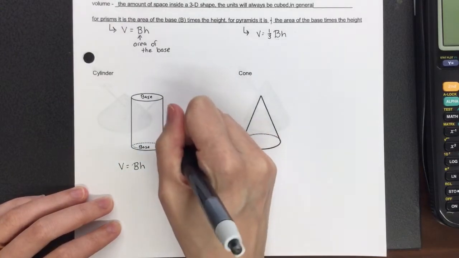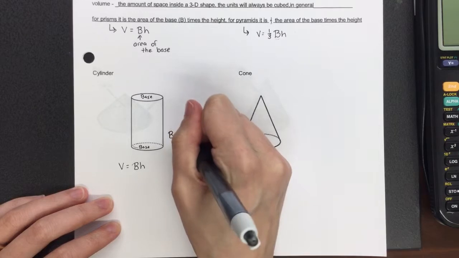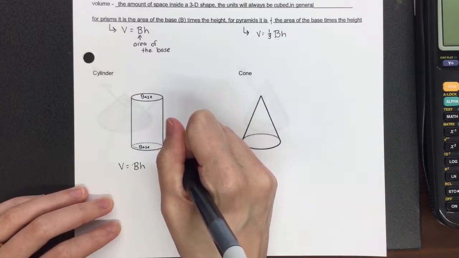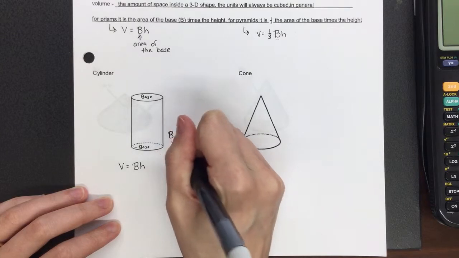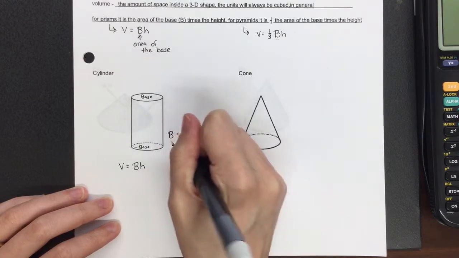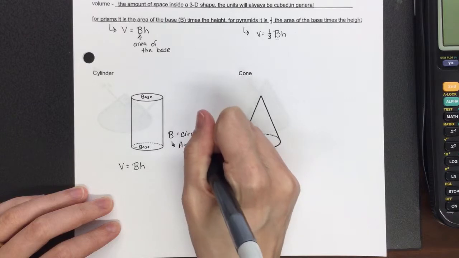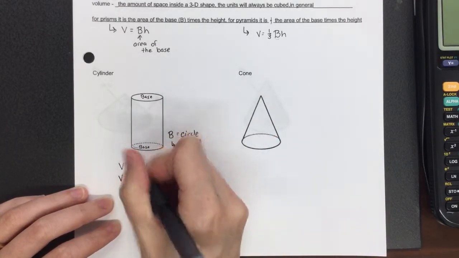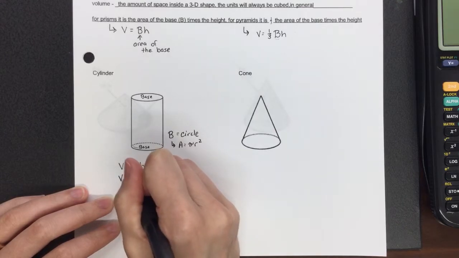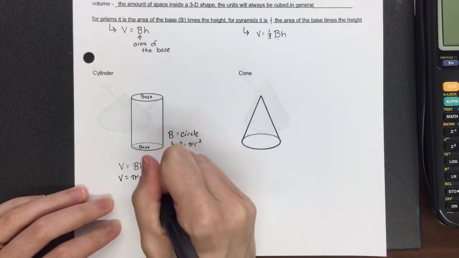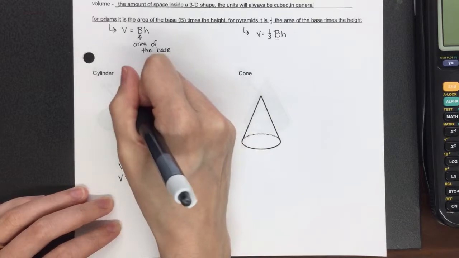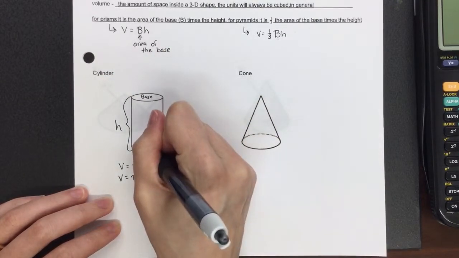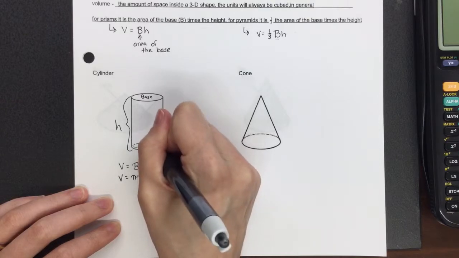In this case, our base is a circle. So instead of B, we would write the area for a circle, which is pi r squared. So for a cylinder, volume is going to be equal to pi r squared times the height. And this value right here is going to be the height. And then from the center to the edge is going to be your radius.